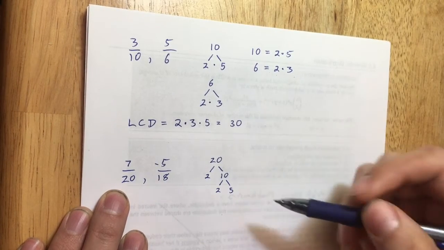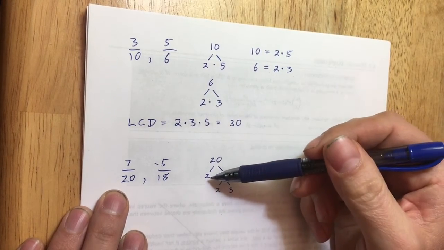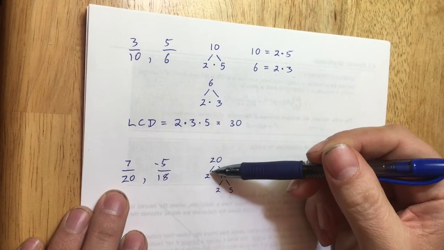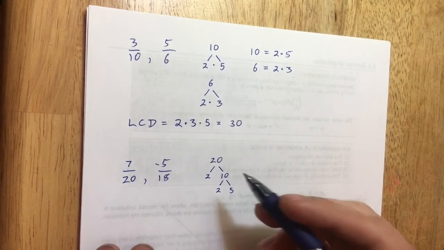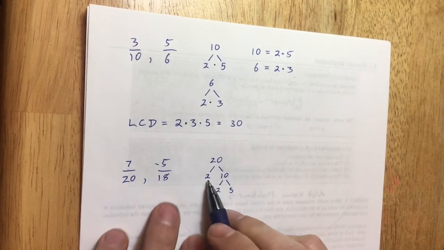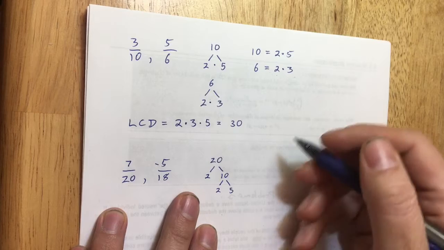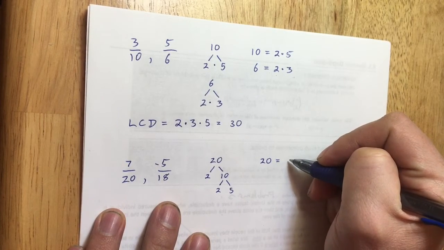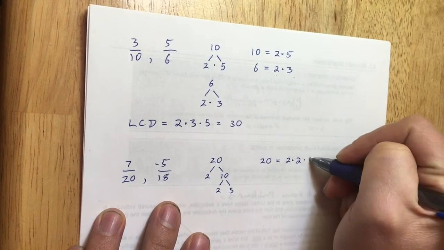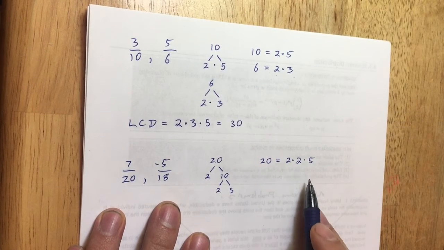But now I have a complete factorization. These numbers don't factor any further. You can write this as 2 times 1, but that's as far down as you go. You're just going to keep getting 2 times 1. So these are prime numbers. This is the prime factorization. 20 can be written as 2 times 2 times 5. That's what we found out here.